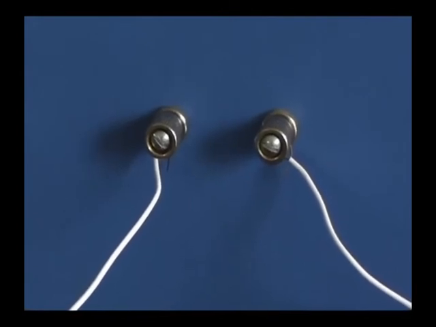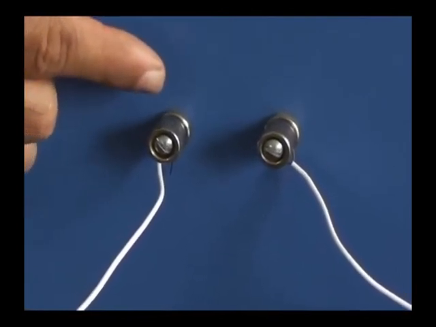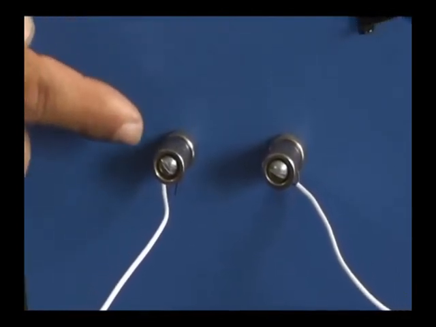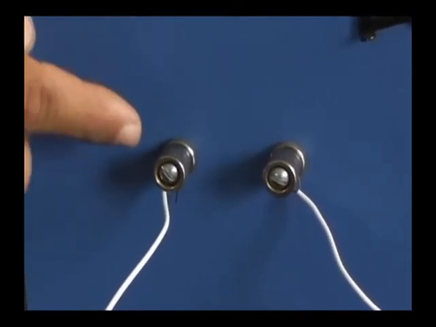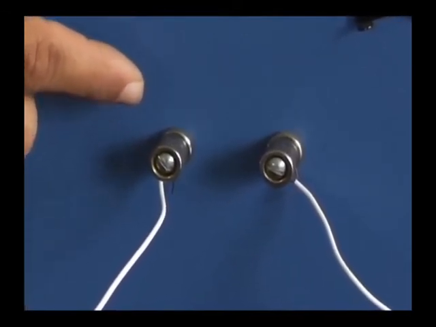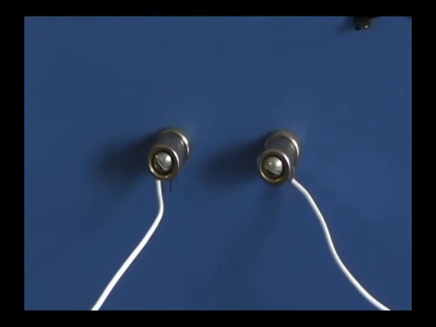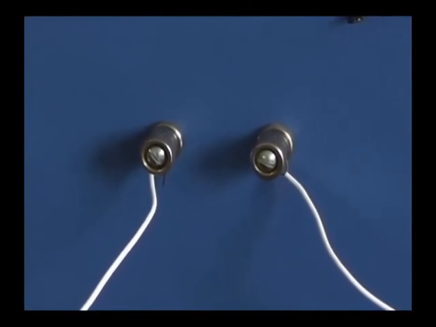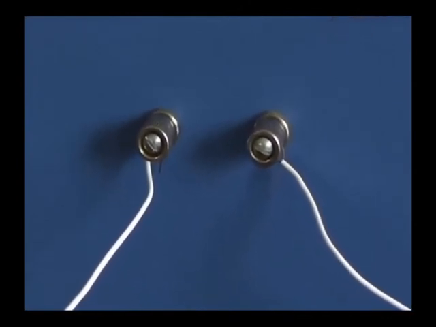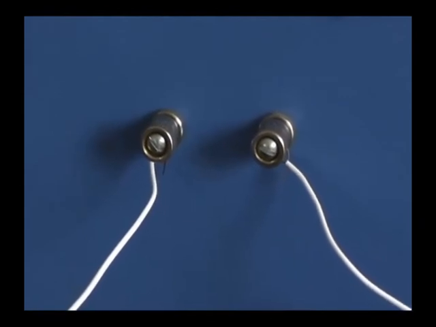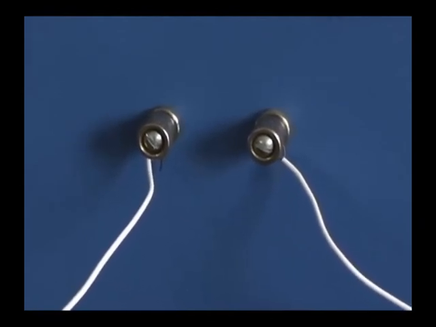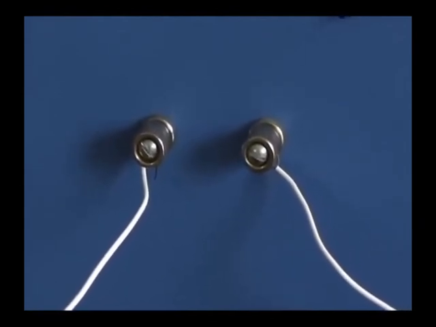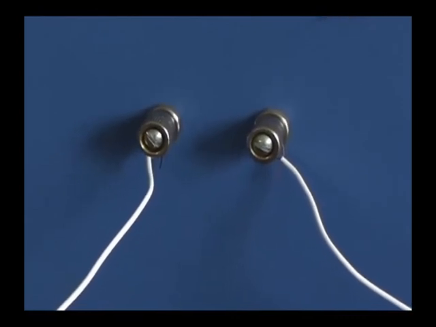Now the next source of error may be here: you need to check the P-type and N-type terminals of the photocell, because P-type is connected with the positive terminal of the microammeter and N-type should be connected to the negative terminal. Otherwise, you will not get the correct reading in the microammeter.